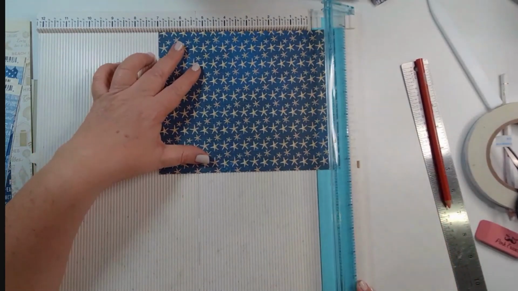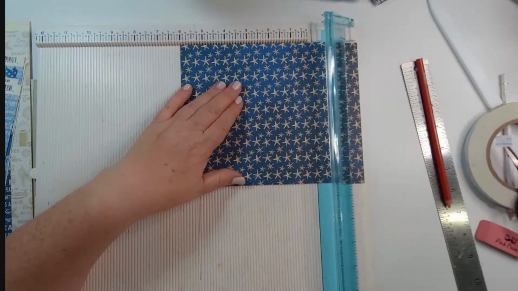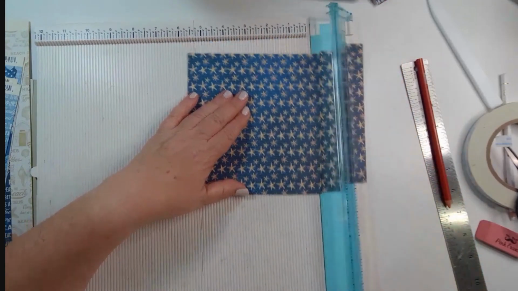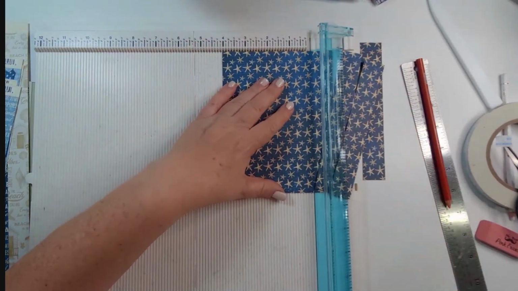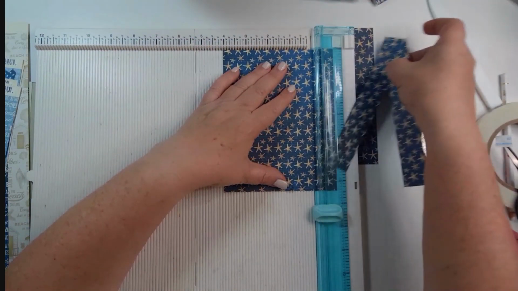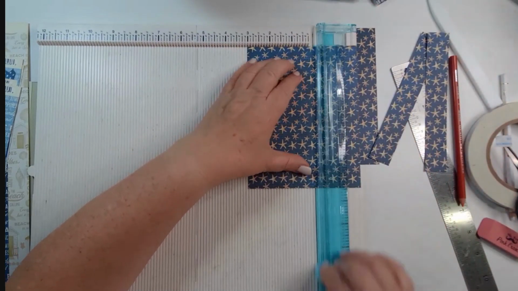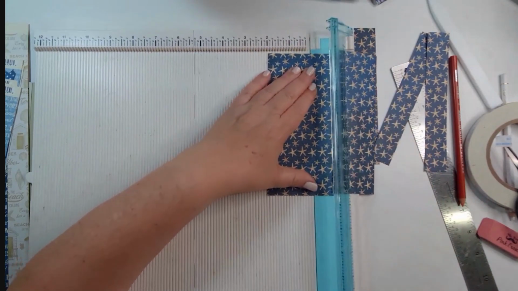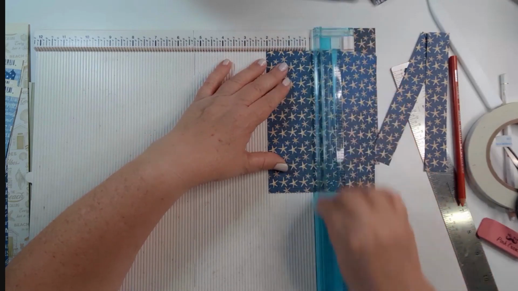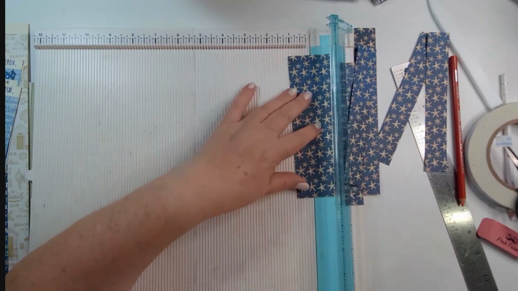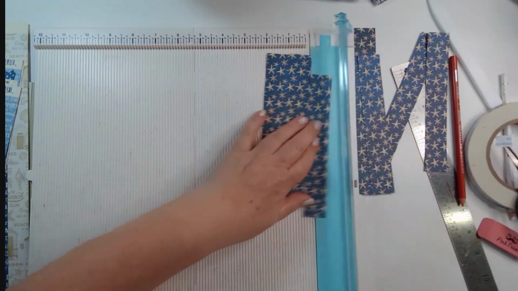I'm just going to go ahead and start cutting. 1, 2, 3, 4, 5, 6, 7, 8.